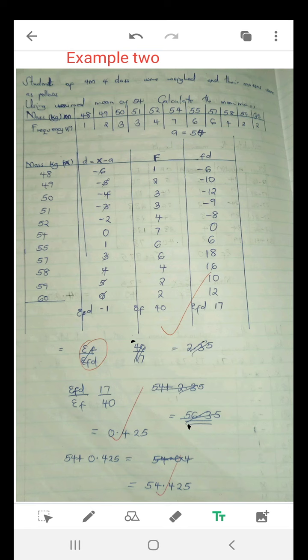Something you should make note of is that if you are calculating mean using the assumed mean, the examiner can give you the assumed mean, or the examiner may not give you the assumed mean. So in case you have been given the assumed mean, don't choose your own assumed mean. Please use the one given.